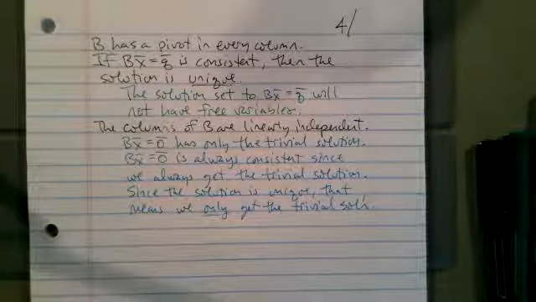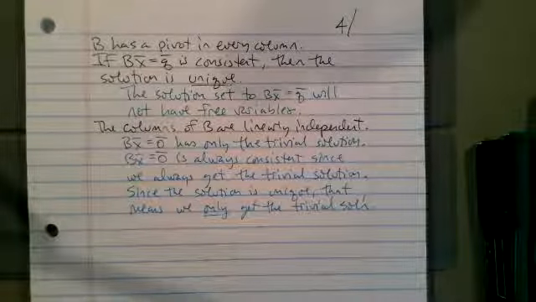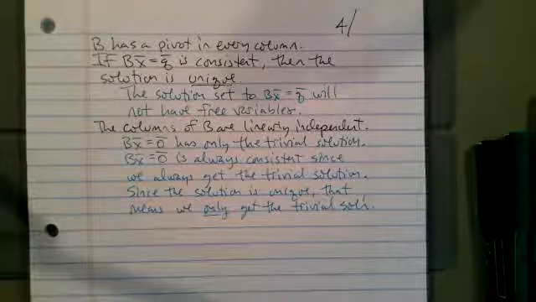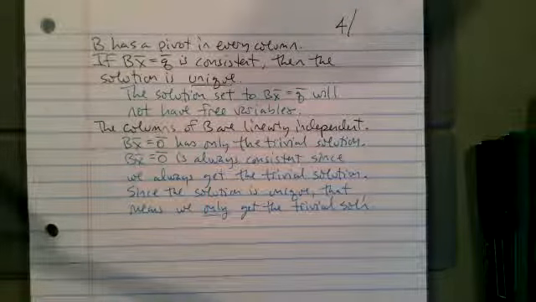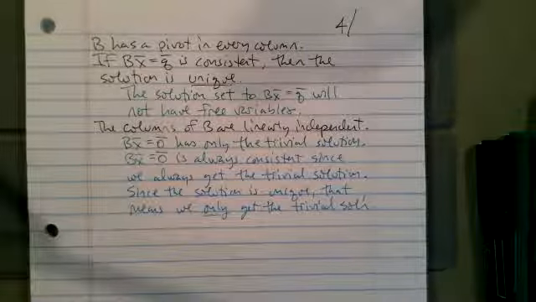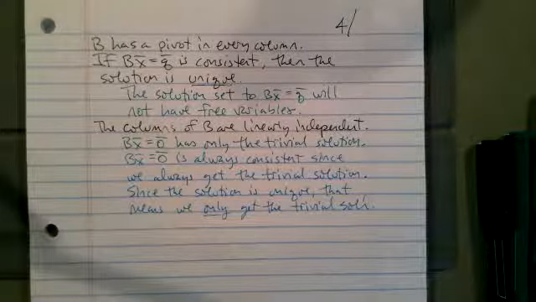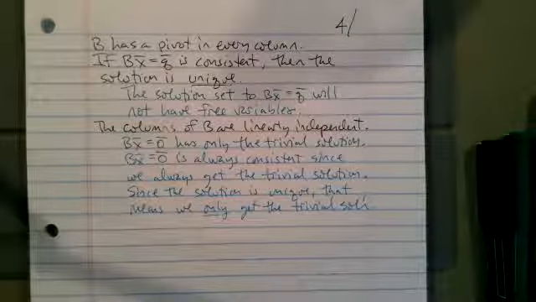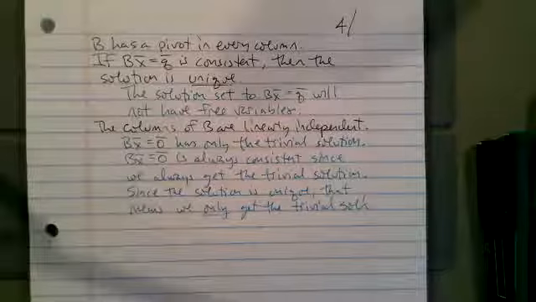The only-trivial-solution condition is very effective and very efficient, but it's harder to use. So the columns of a matrix are linearly independent if the equation has only the trivial solution. If Bx equals q is consistent, it can either have a unique solution or infinitely many solutions. Otherwise, if it's not consistent, then you have no solutions. Right, that is correct.